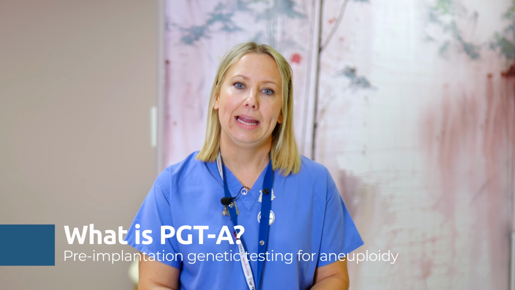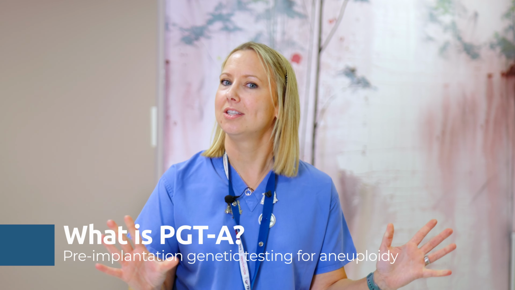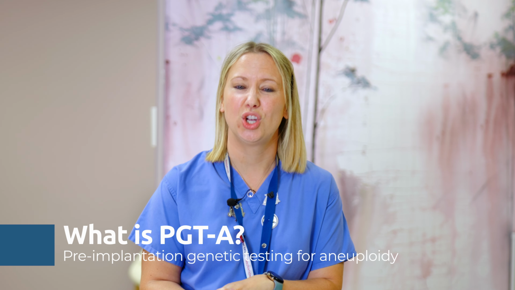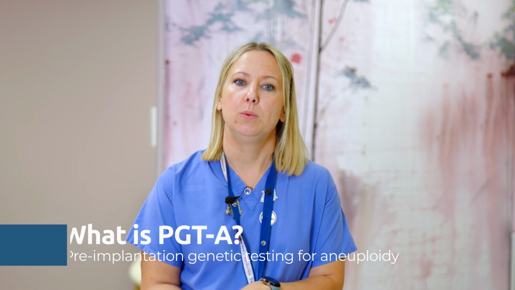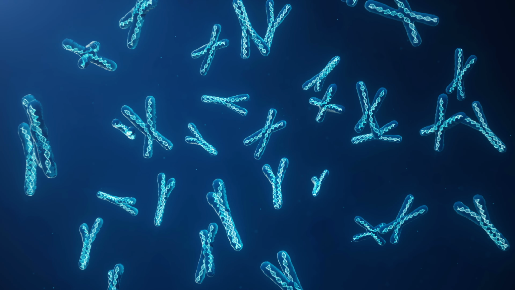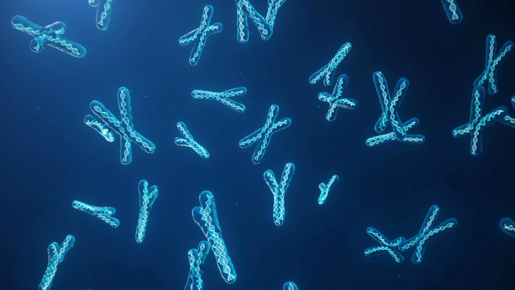Now, with PGT, the first to discuss is PGT-A. A stands for aneuploidy. That's just a scientific word for the total number of chromosomes. So with PGT-A, we're looking at how many chromosomes are in the embryo. The premise of this should be that half come from the sperm and half come from the egg, and 2 halves should make a whole.